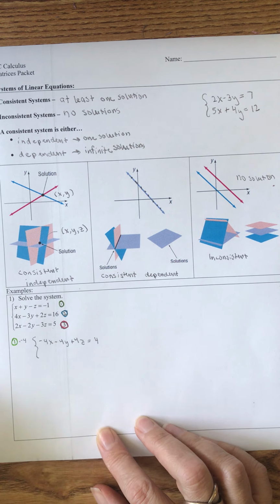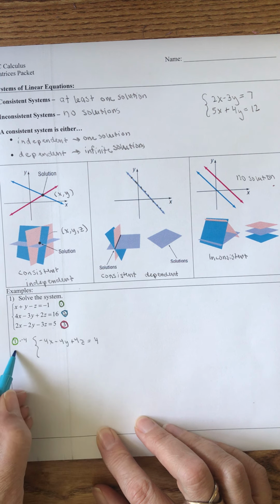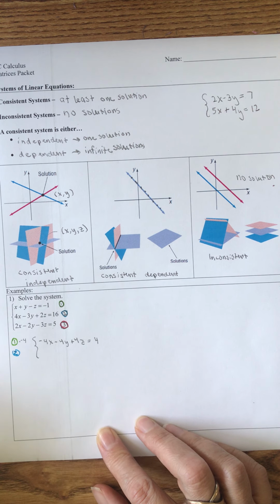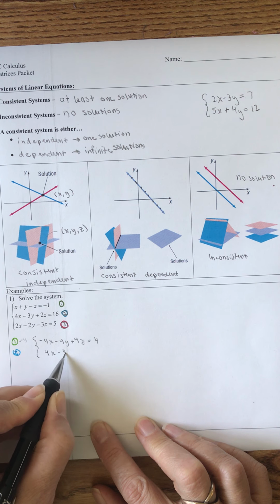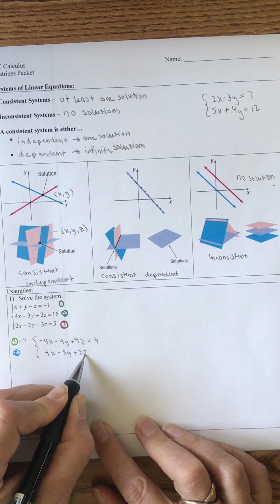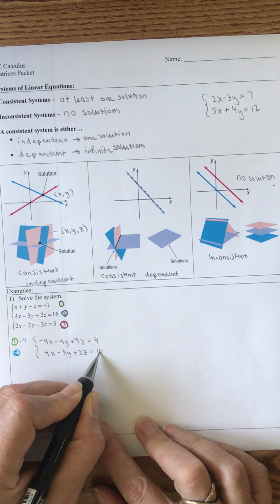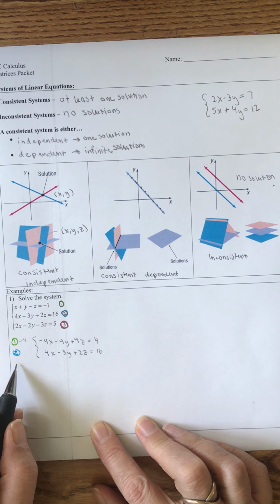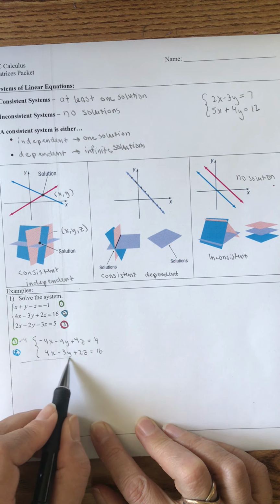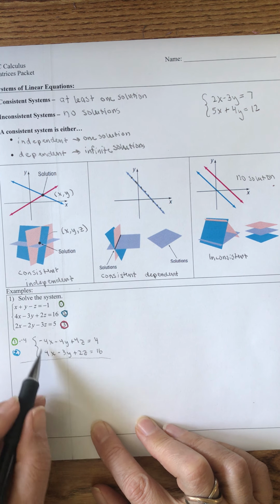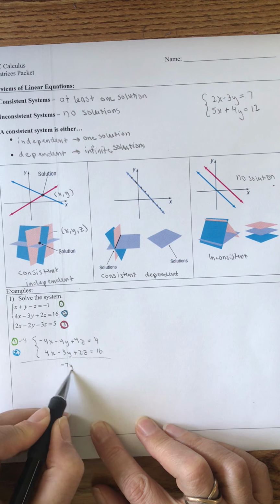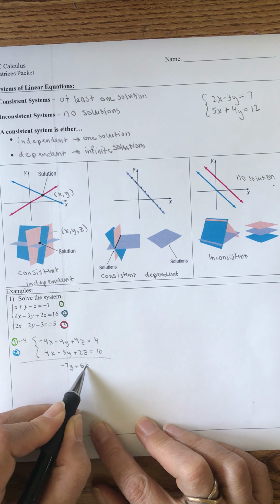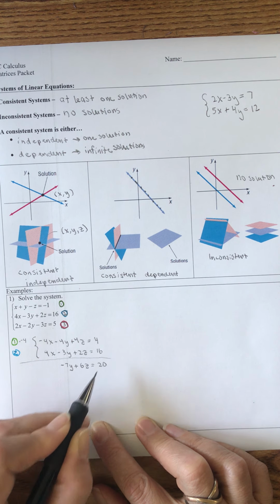And then I'm just going to rewrite the second equation: 4x minus 3y plus 2z equals 16. And then I'm going to add those two equations together, and I will get no x's, -7y plus 6z equals 20.